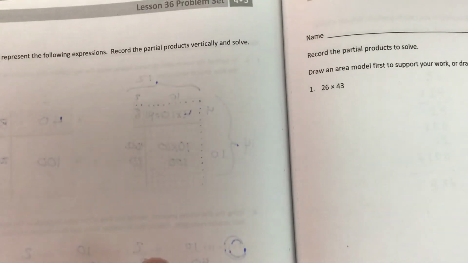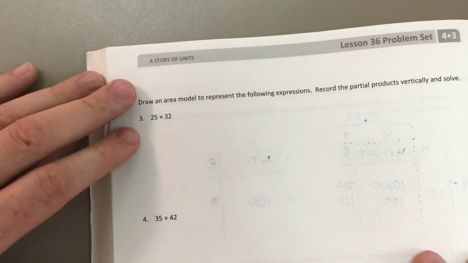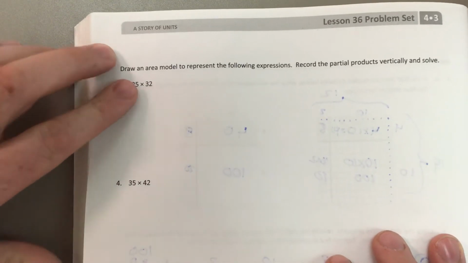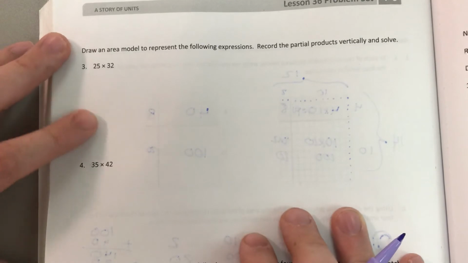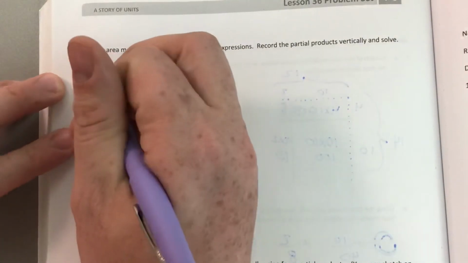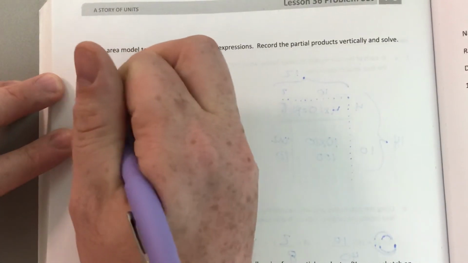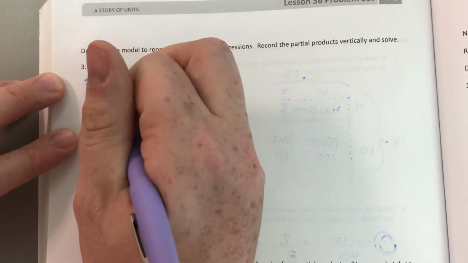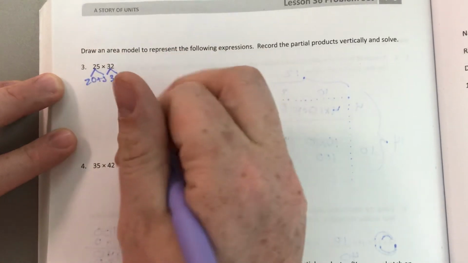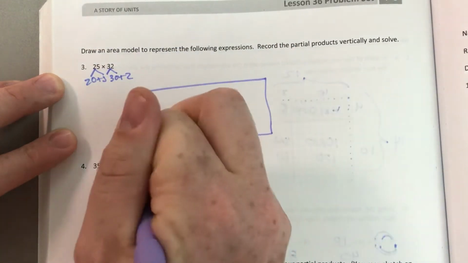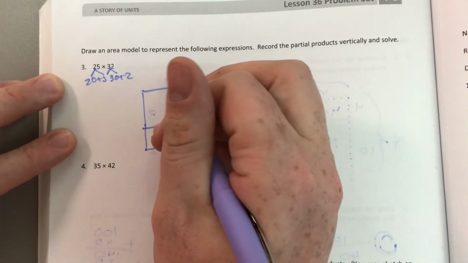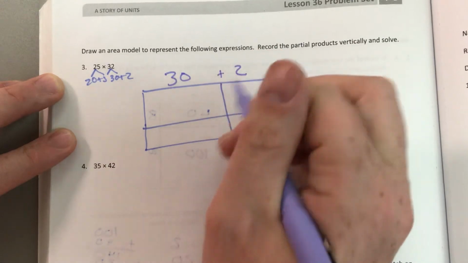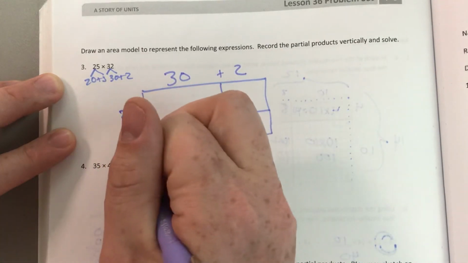So we're going to look at 2 more problems. In this case, we're going to take the area model and represent the expression as partial products vertically and solve. So here we go. I know that 25 is 20 plus 5, and 32 is 30 plus 2. So I create an area model, and it doesn't need to be perfectly accurate. So 30 plus 2, 20 plus 5.